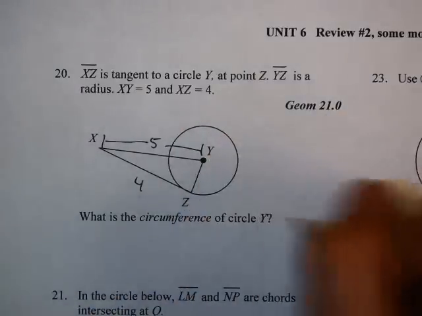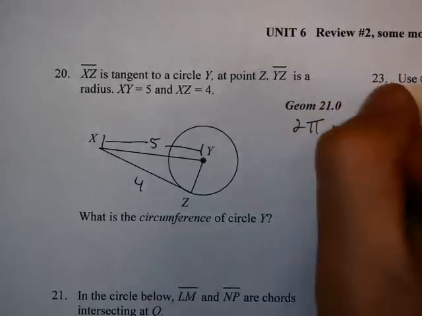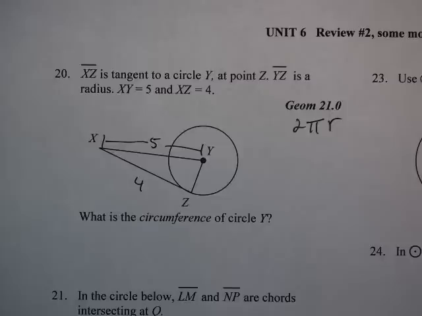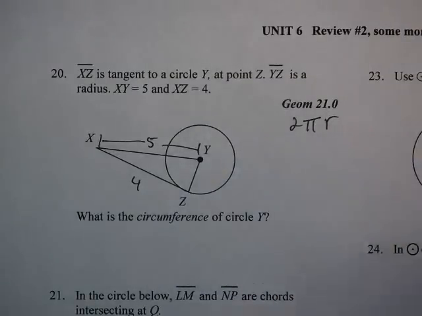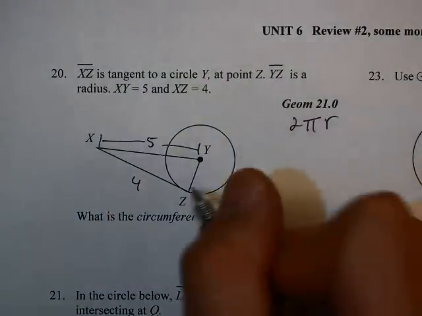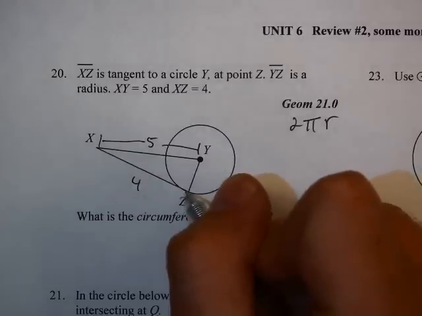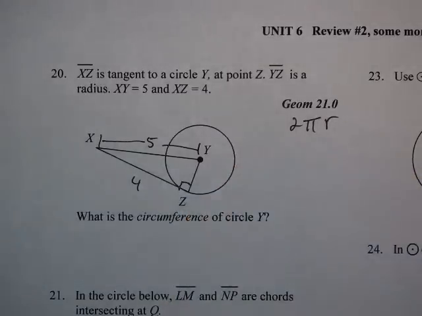So now first, for circumference, we have to find the radius, because the circumference formula is 2 times pi times the radius. So that's what we've got to solve for. Now, since they told us it was tangent, that means at this point Z, where the tangent hits the circle, we have a right angle there.